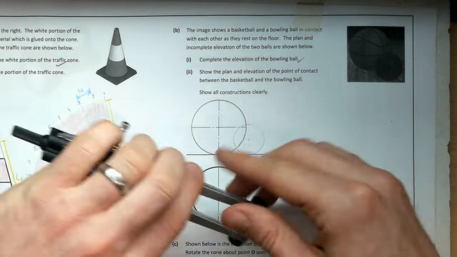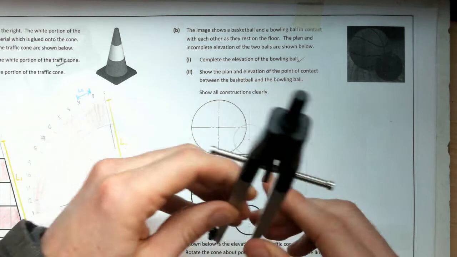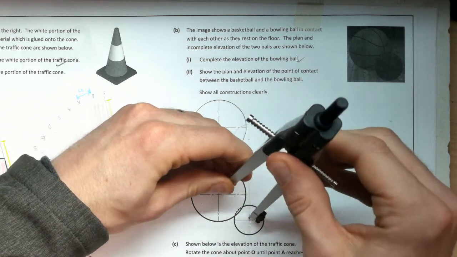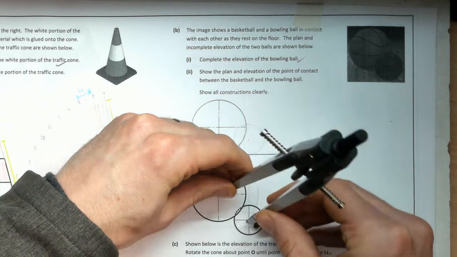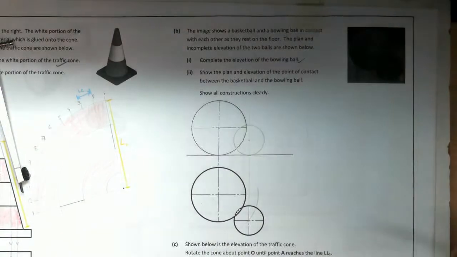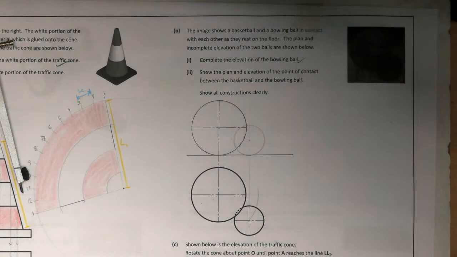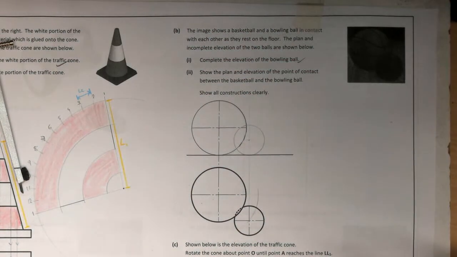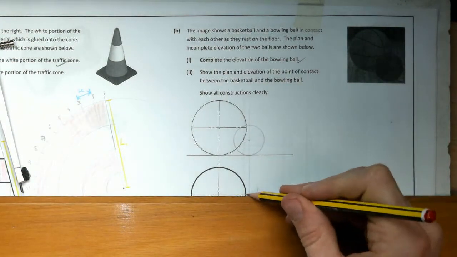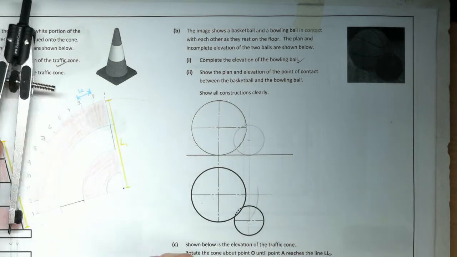So first off, using this center as my center of rotation, I'm going to rotate that around until, like I said, it's in line with the axis. Okay, so I'll just draw this lightly.